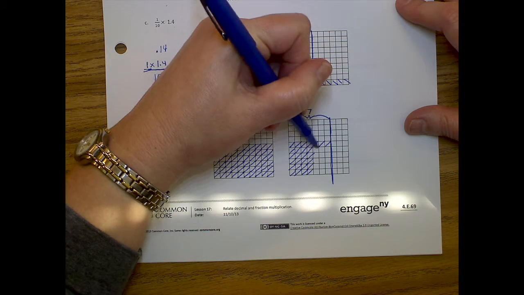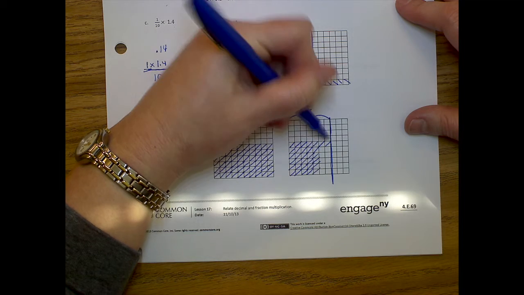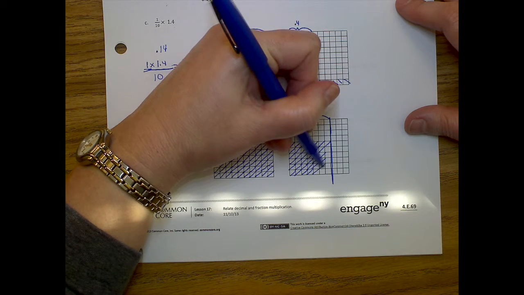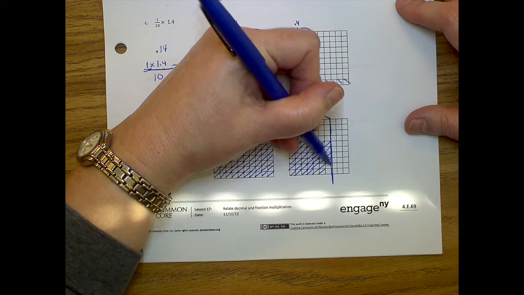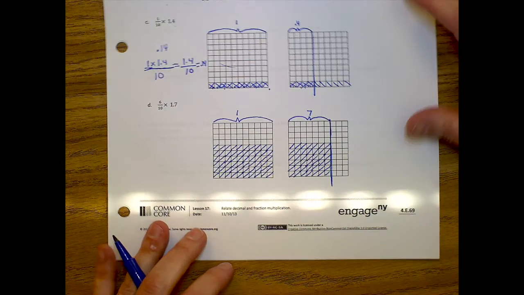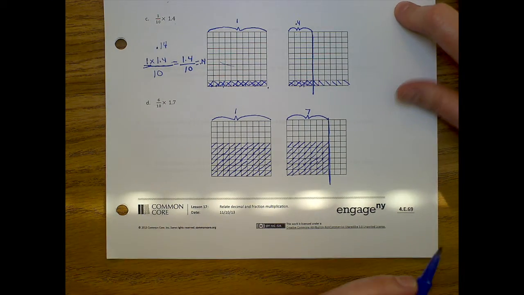And it takes time. And time. I like this lesson though because you don't spend too much time drawing the things. Okay.